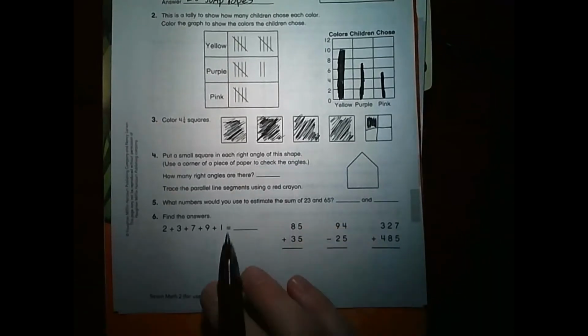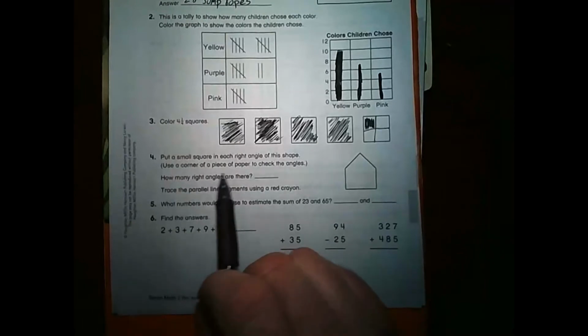All right, and then we're going to go ahead and move the paper up a little bit so you guys can see better. All right, let's go ahead and look at number 4. It says, put a small square in each right angle of this shape. Use a corner piece of paper to check the angles. Now, I know we really haven't talked about right angles too much. I know we've talked about corners and points, but right angle is kind of a new idea.